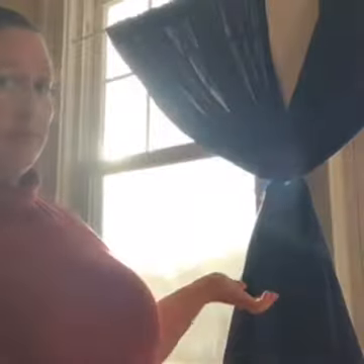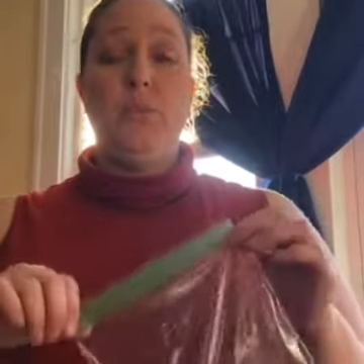So the next thing that we're going to do is we are now going to put it in a window. Okay, we're going to use the heat from the sun, which as you can tell, it's pretty sunny outside right now. So we're going to use a window that has really good sunlight so then you can sit back and watch what's going to happen.